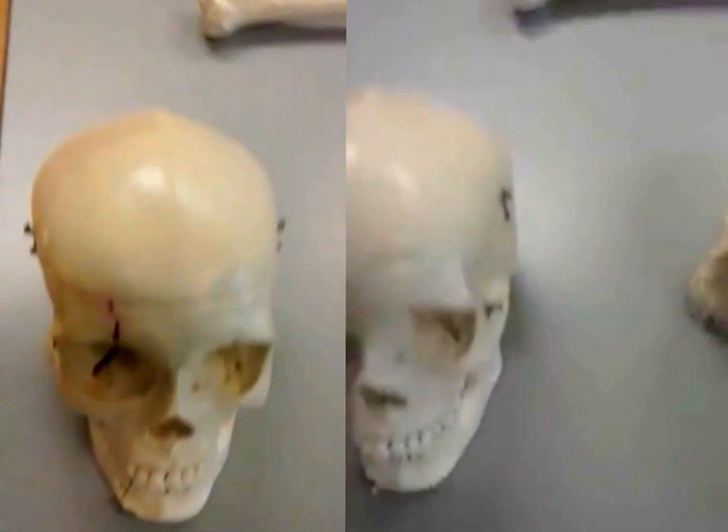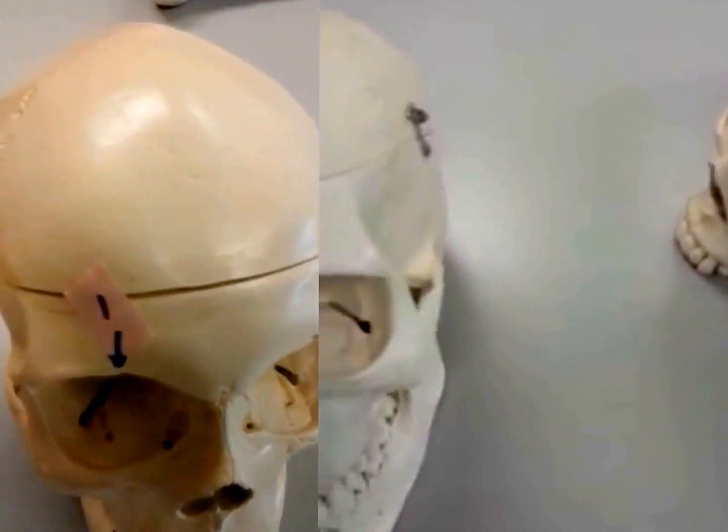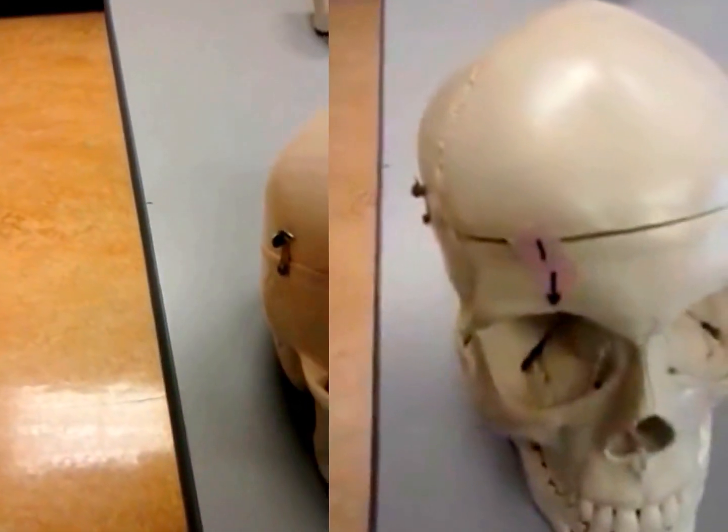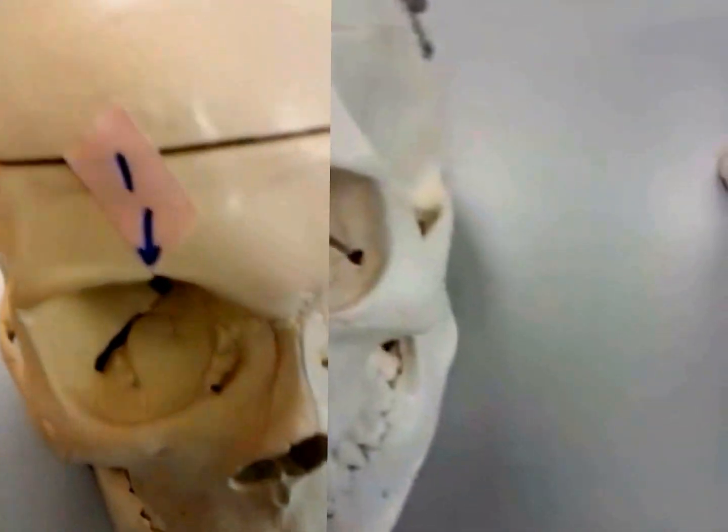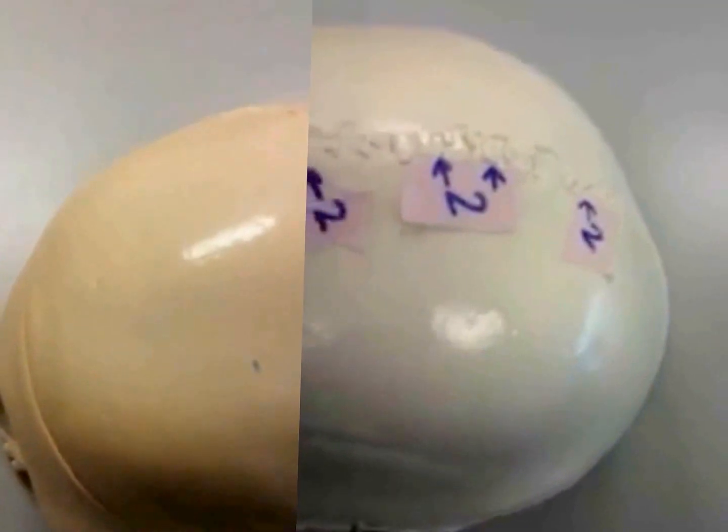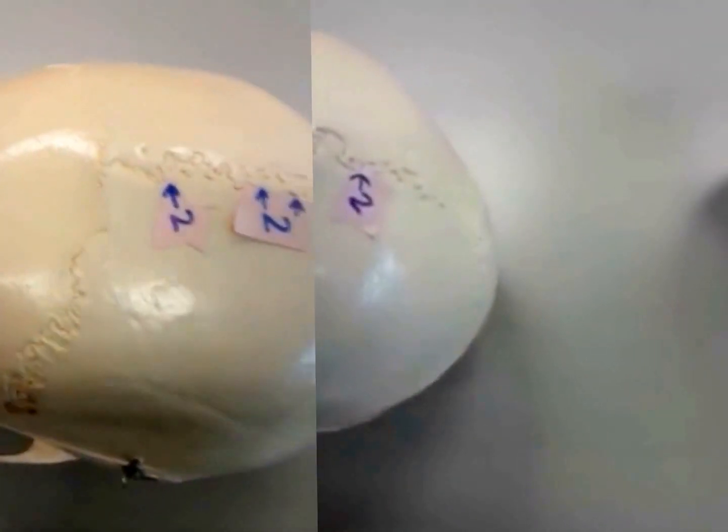3D. Cool. Okay, let's start with number 1. True or false? This is the frontal bone's left supraorbital notch. Number 2, this is the coronal suture. True or false? This is the coronal suture.